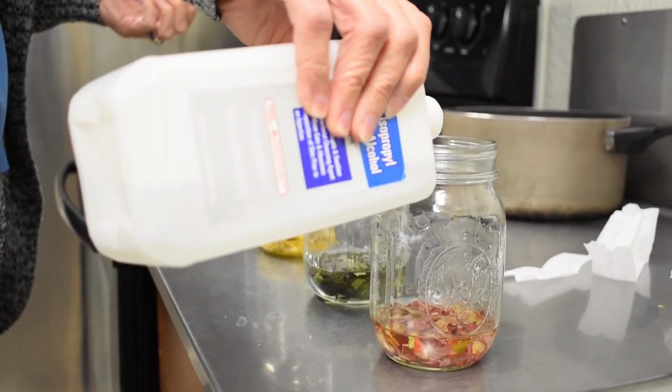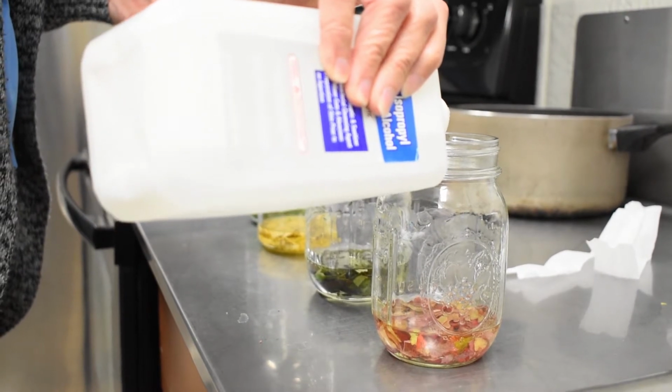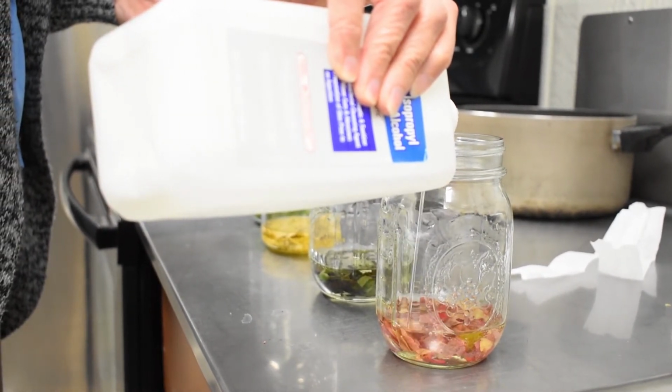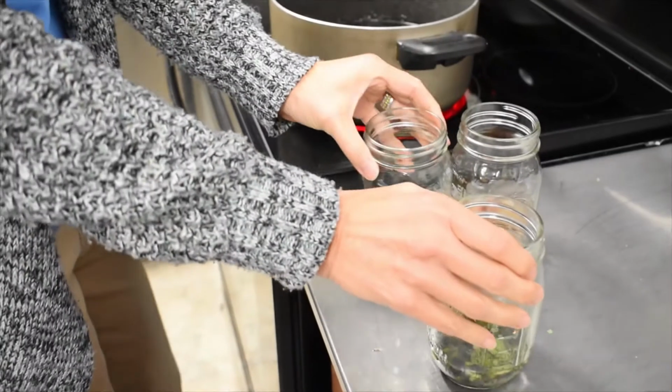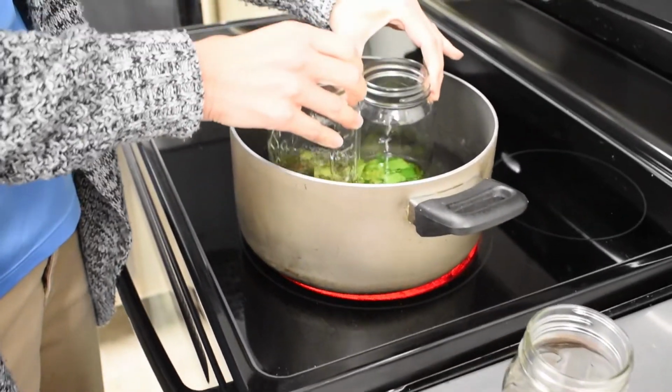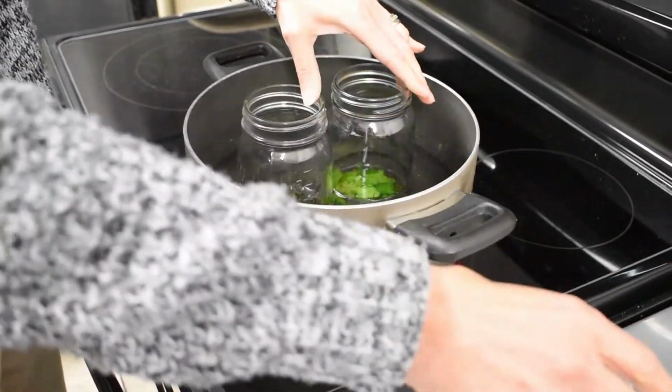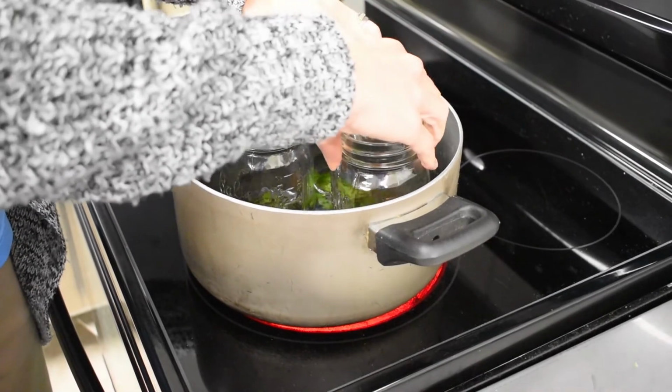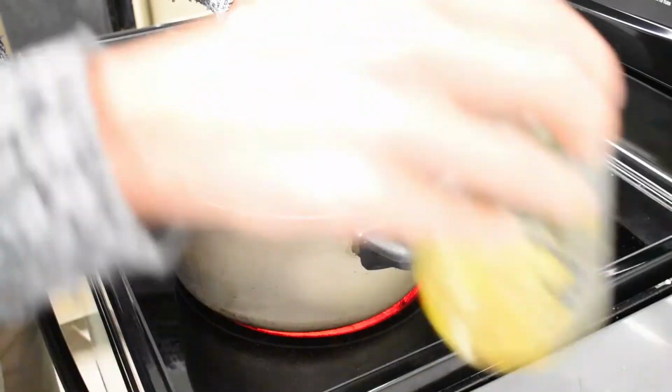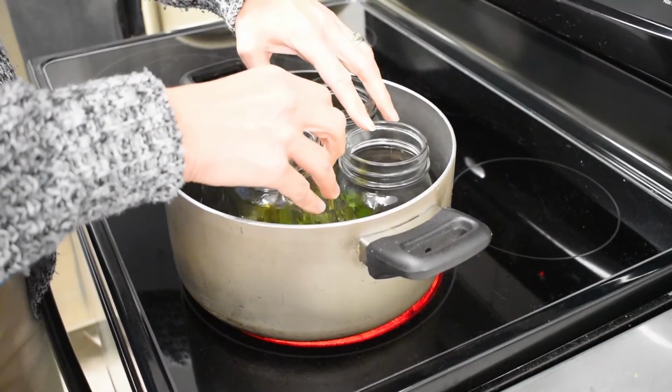Place each color of your mashed up leaves in separate jars and just cover the leaves with rubbing alcohol. Place your jars with the leaf mixture in the large pot with about 2 inches of water and bring your water to a boil. Once your water has boiled, turn off the heat and allow the jars to cool.